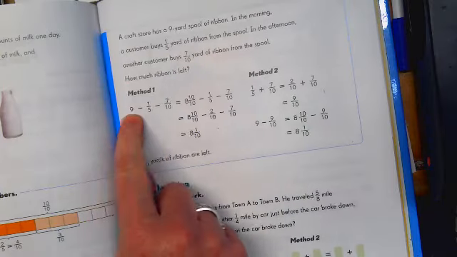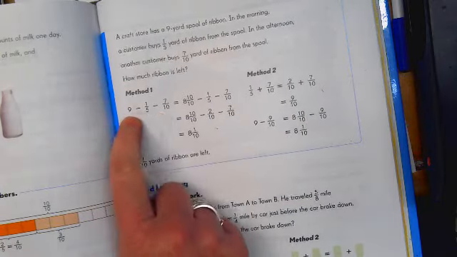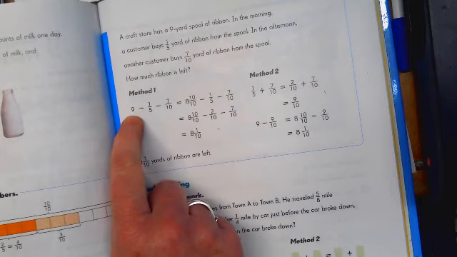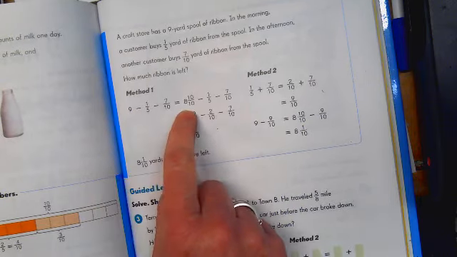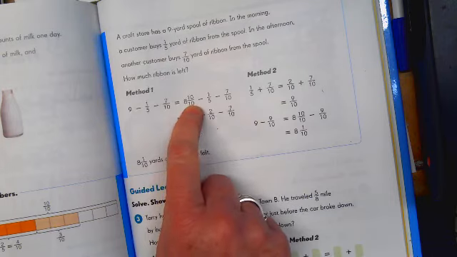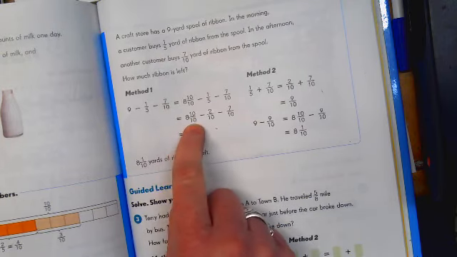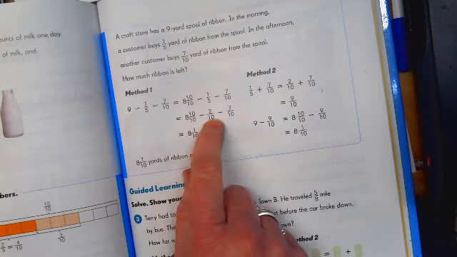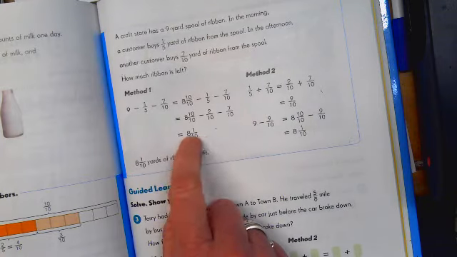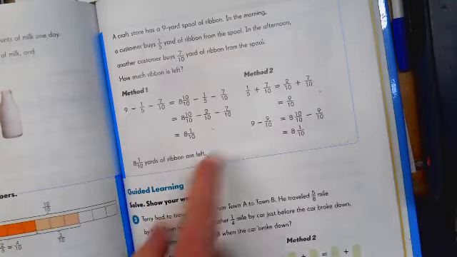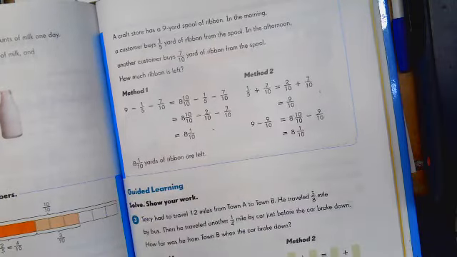How much ribbon's left? So we started out with 9 yards, then we're subtracting from that. But we have to convert this into a mixed number to do that. So instead of 9, we're making it into 8 10/10. And then we're going to convert this into a tenth, and we get 10/10 minus 2/10 minus 7/10 is 8 1/10. We're not going to worry too much about method 2. We're just going to worry about learning method 1.